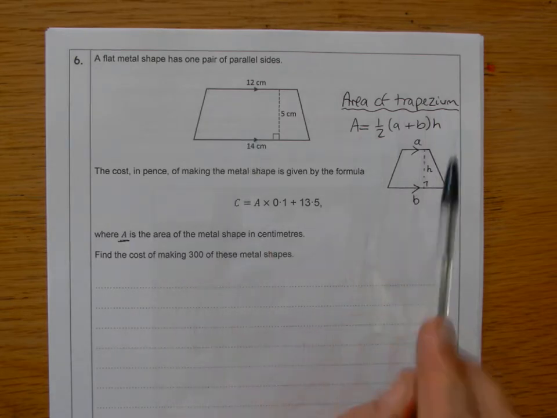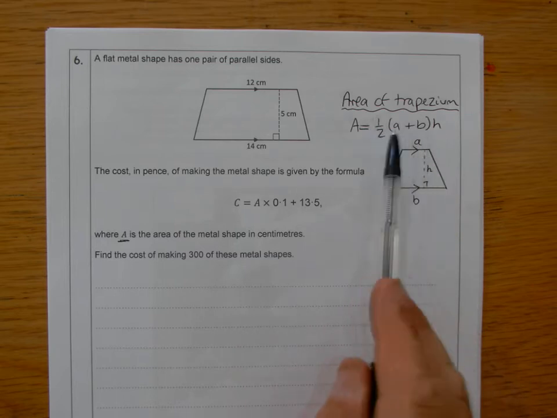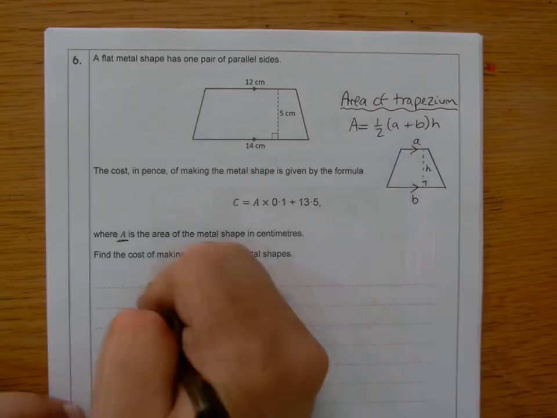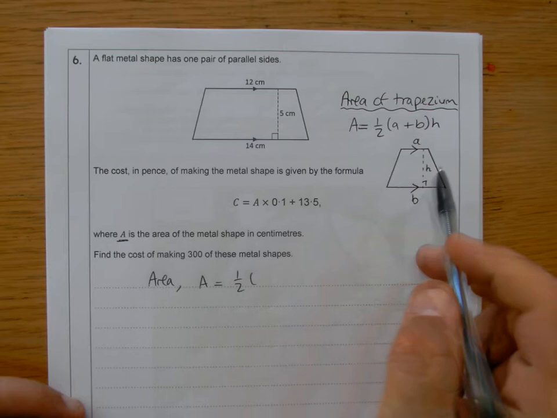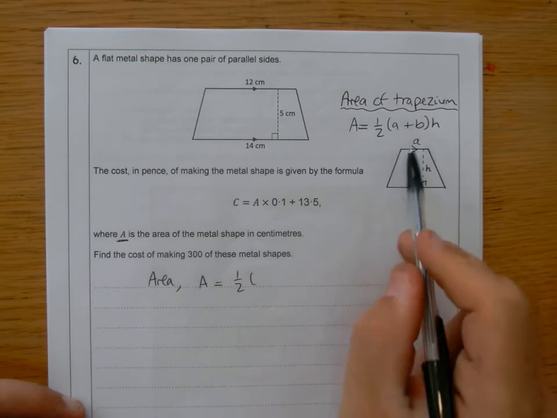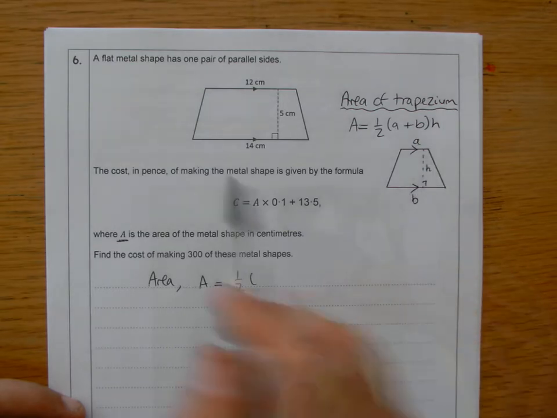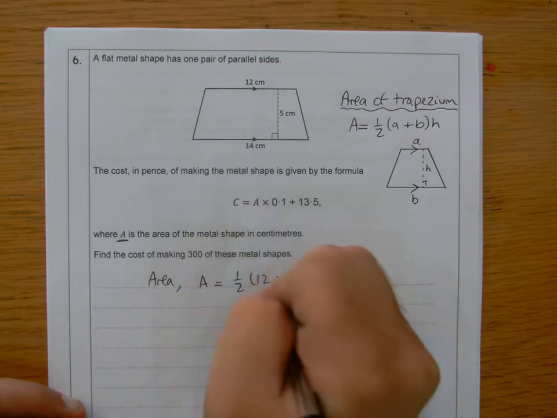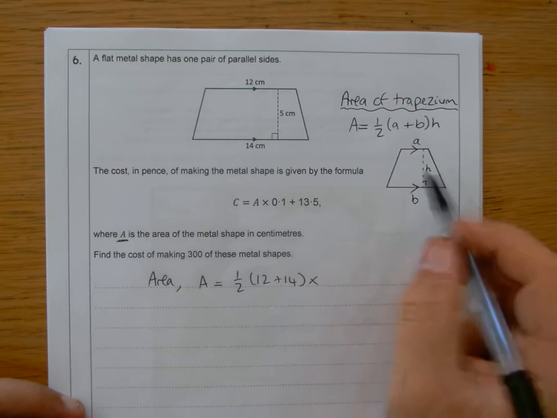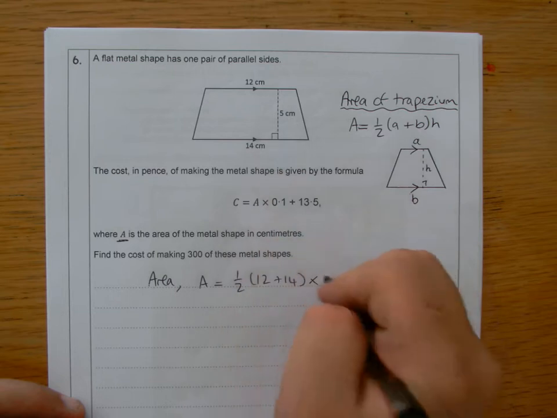So there's the formula for it, and this is given to you in the exam, on the inside page, on page 2, so you don't need to remember this one, you can just copy it down. In this case, the area, which is called A, will be half, then a bracket, and then a plus b, the two sides that are parallel to each other. With these arrows you can see they're going in the same direction. In this particular trapezium, it'll be 12 and 14. So we add those two together in that bracket, and then you times it by the h, which is 5.